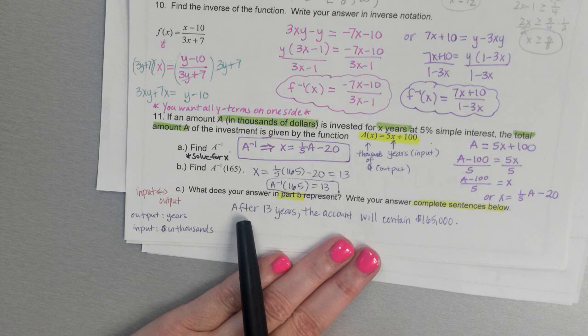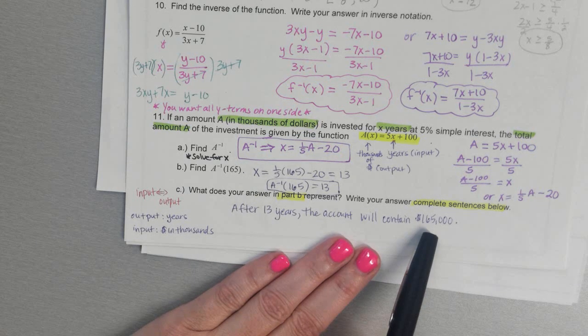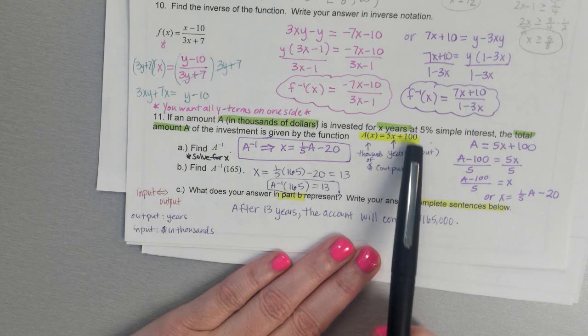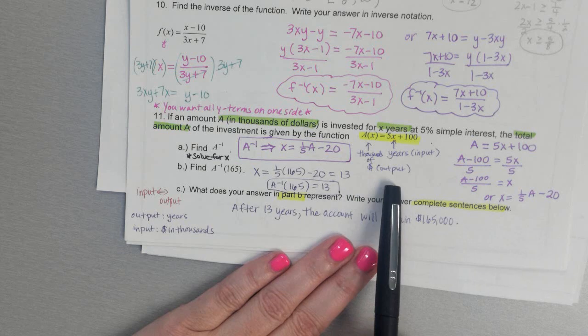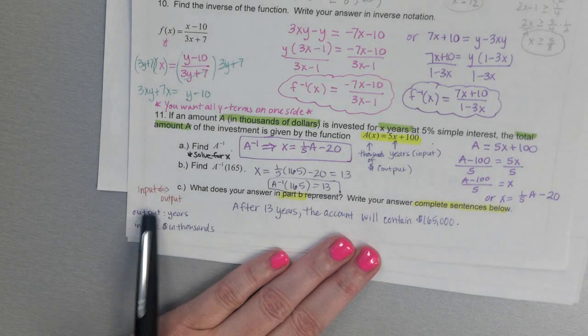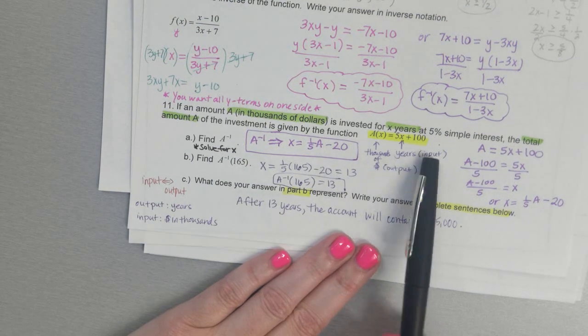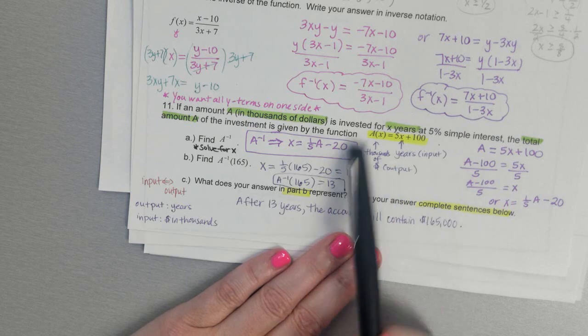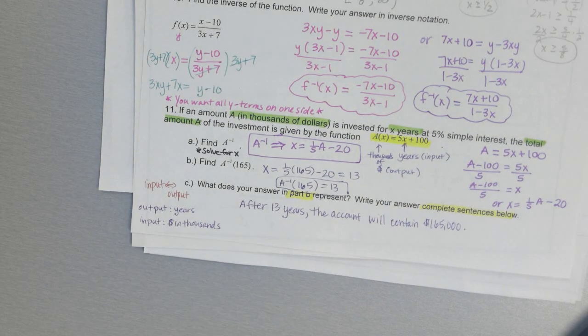So this is after 13 years, the account will contain 165,000. So the original, years was the input, dollars was the output. When you do the inverse, they switch. So I always write out my input and my output for the original, and then I switch it for the inverse. Okay?